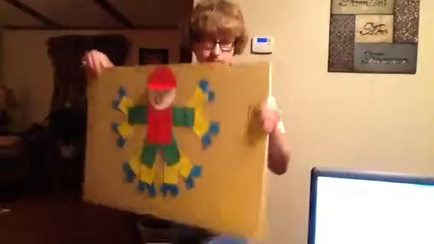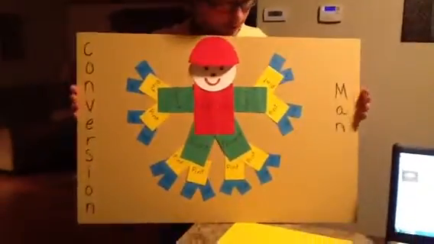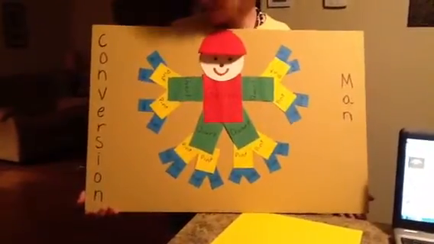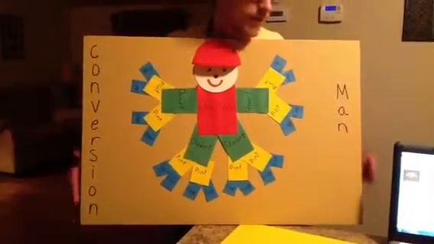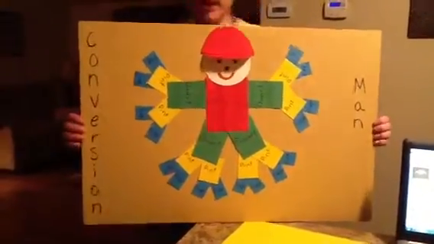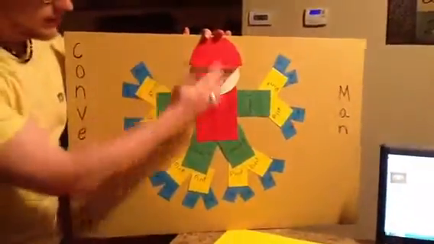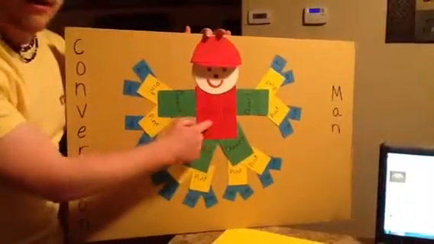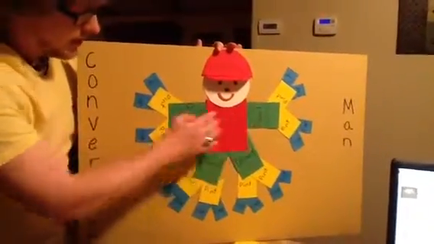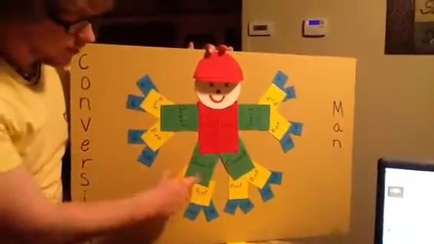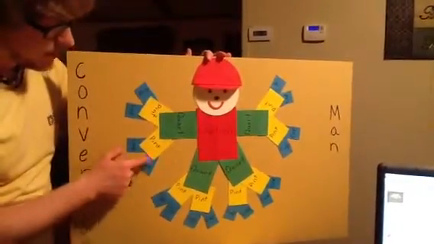The first one, probably one of my more favorite ones that I've ever made, is called Capacity Man, or Conversion Man, sorry. He's also been called Capacity Man. I've seen him called Gallon Man as well. The body of him is a gallon. Then a gallon breaks down into 4 quarts, and then it breaks down into 2 pints for each quart, and then it breaks down into 2 cups per pint.